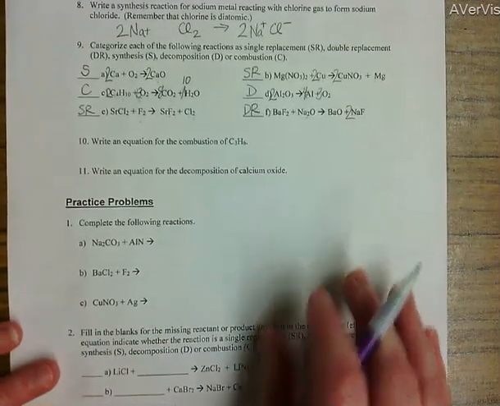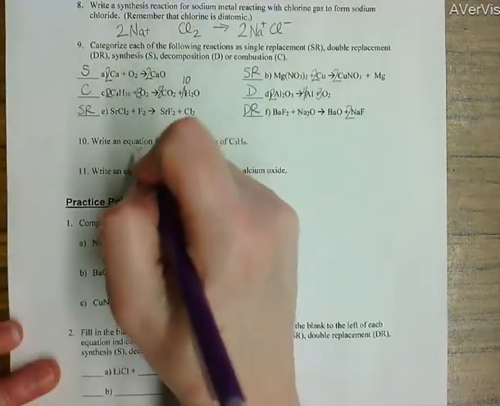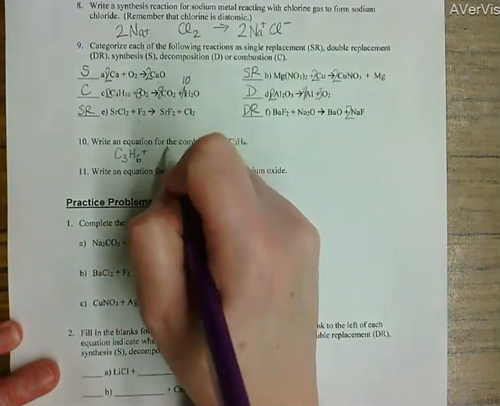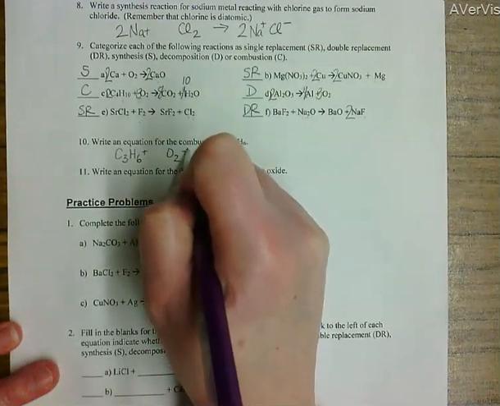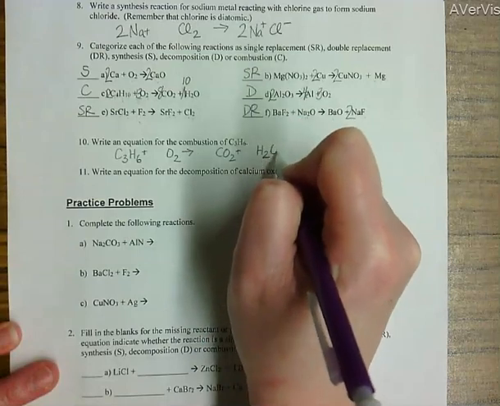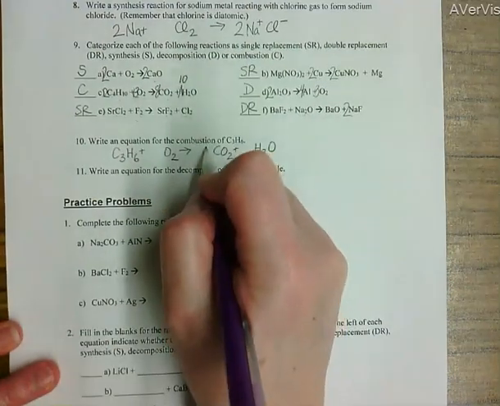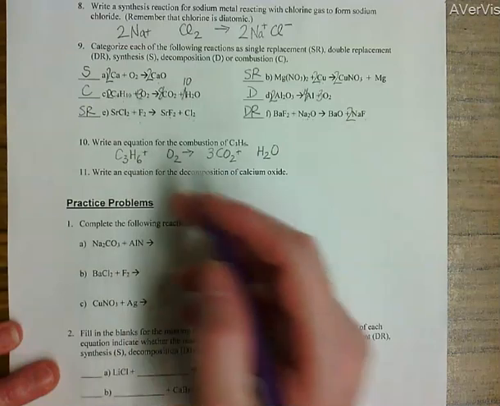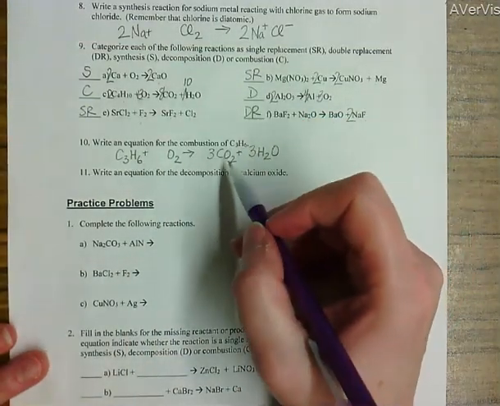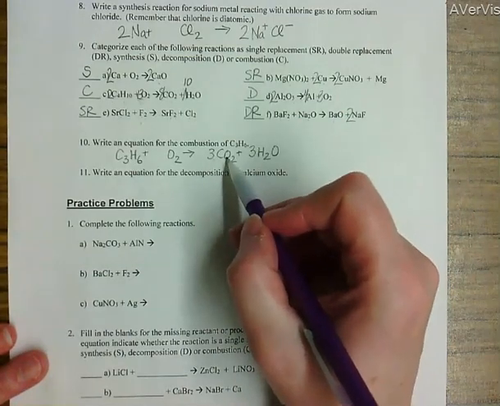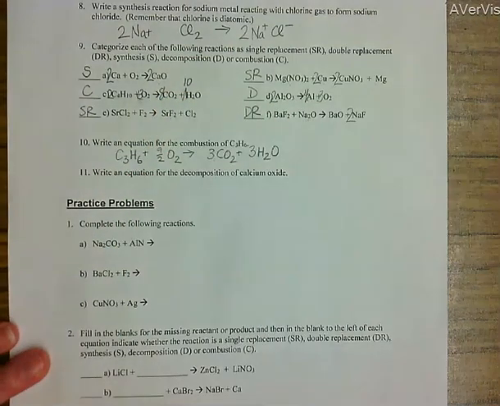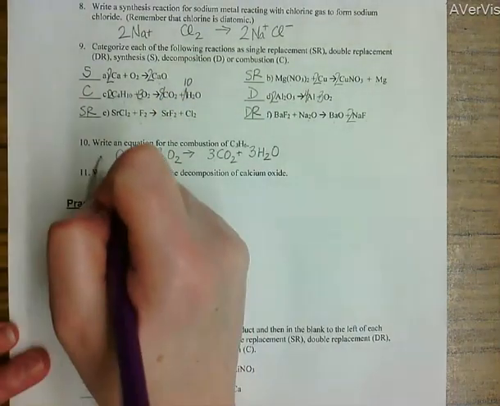Number 10, write an equation for the combustion of C3H6. So C3H6, that's my hydrocarbon. Because it's combustion, remember the other reactant I need is oxygen, and my products are always carbon dioxide and water. Balancing this, I need a coefficient of 3 in front of carbon dioxide. I need a coefficient of 3 in front of water to get 6 hydrogens. So now I have 3 times 2, which is 6, plus 3 more is 9. So I'm going to do that 9 over 2, that odd number I need, and then multiply through by 2.